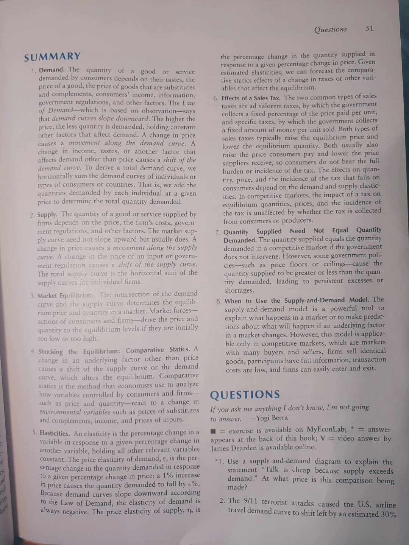To derive a total demand curve, we horizontally sum the demand curves of individuals or types of consumers or countries. That is, we add the quantities demanded by each individual at a given price to determine the total quantity demanded.